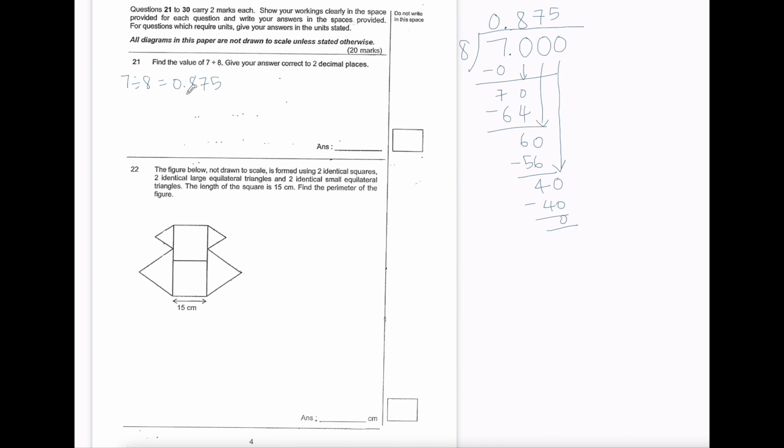Okay, so our answer is 0.875 and we need to correct to 2 decimal places. So we underline the second decimal place and then we look to our right side. If it's 5 and above, we got to round up, and in this case it's 5, so we need to round up. So my 7 becomes 8. Okay, so that's our answer, rounded off to 2 decimal places.